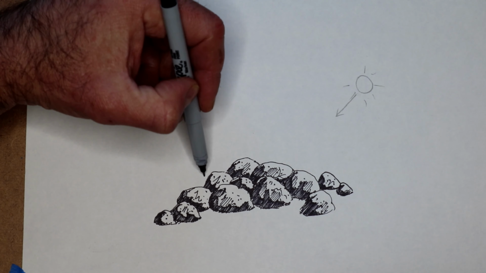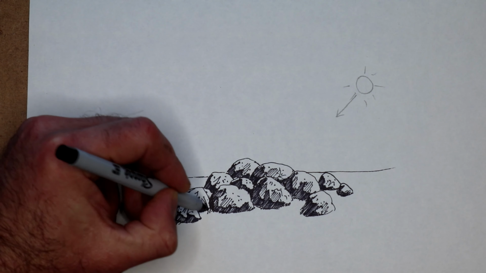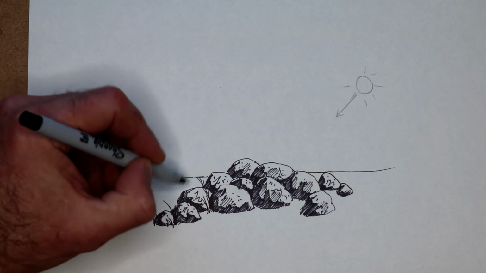So this is up to you if you want to draw a few plants. I'm just putting in some grass, some tall grass just around the rocks, just to give it more of a separation between one rock and another. So it's up to you. Whatever you want to do.